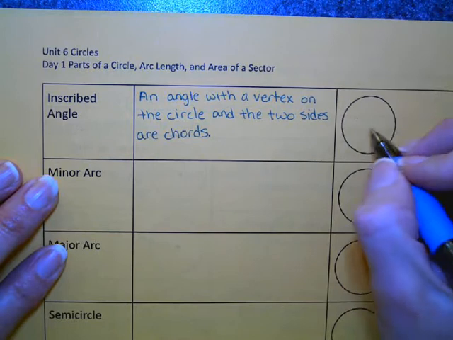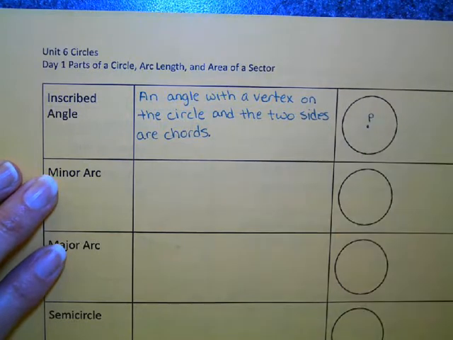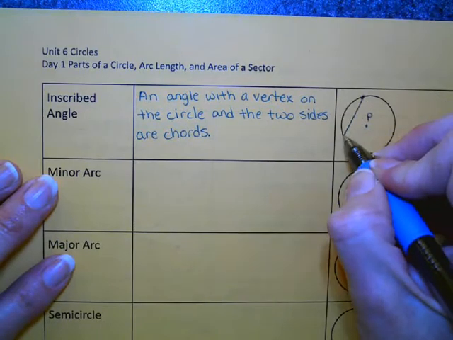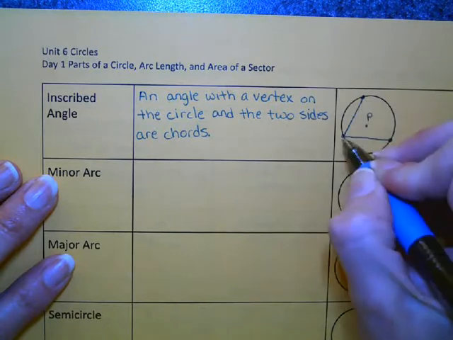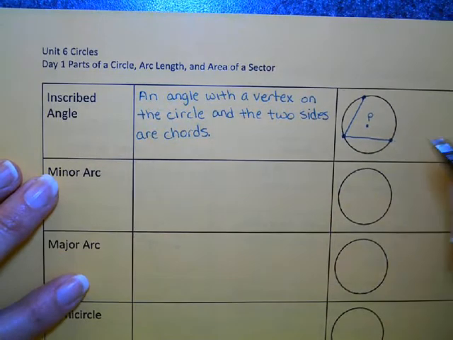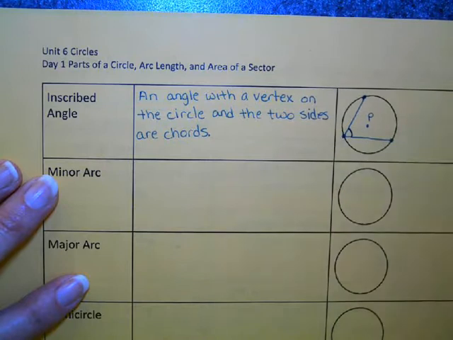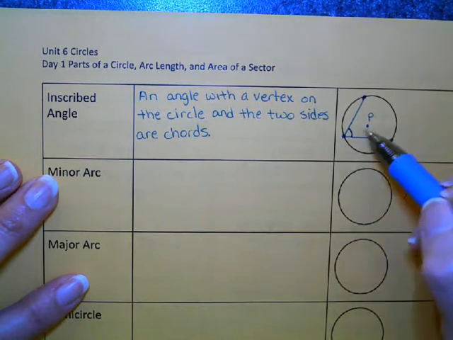We'll just keep P in the center just to say it's still circle P. If you have something like this, to be an inscribed angle, all three of those points have to be on the circle. An inscribed angle is when the vertex is on the circle, okay? And the other two sides represent chords, so they have to connect to other points on the circle. Can't go to the middle. It's got to just be 3 points on the circle.